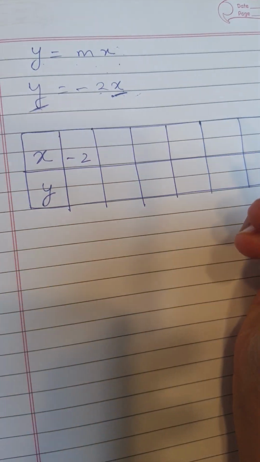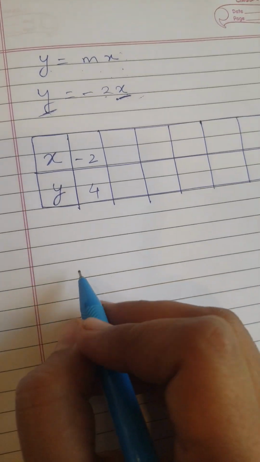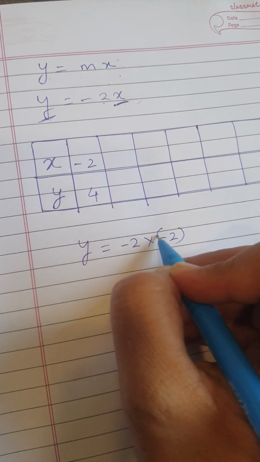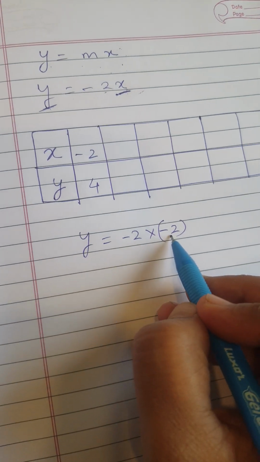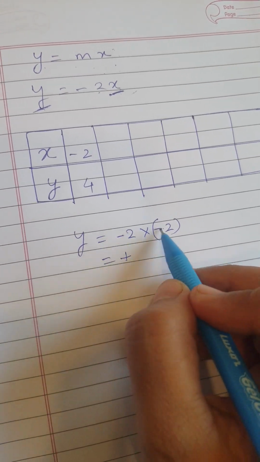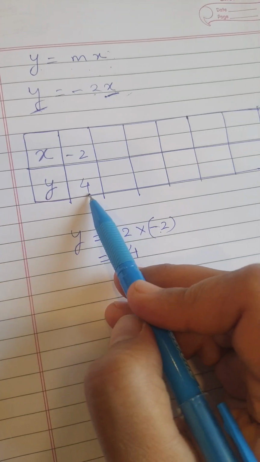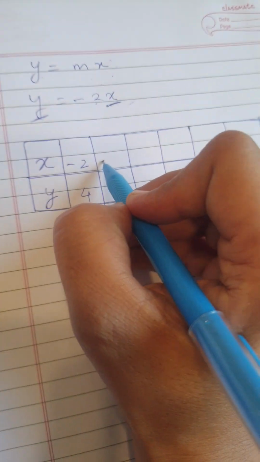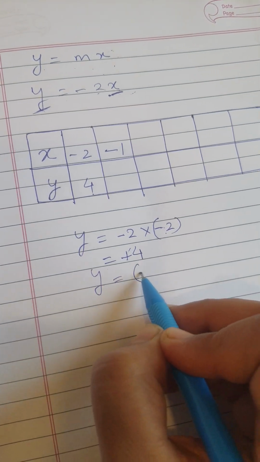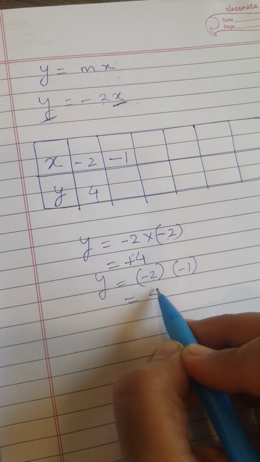y equal to 2 into -2, that is -4? No: we are placing the value of x as -2, so y equal to -2 into -2. Minus into minus becomes plus and 2 into 2 becomes 4. So we will get a value of y as 4. Now suppose I take a value of -1, then we will get a value of y as -2 into -1, that is +2.